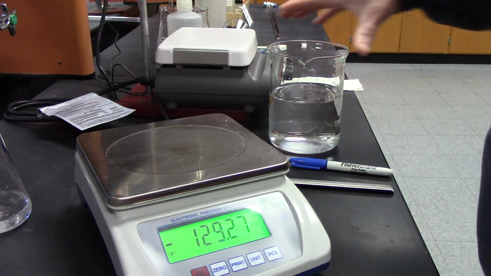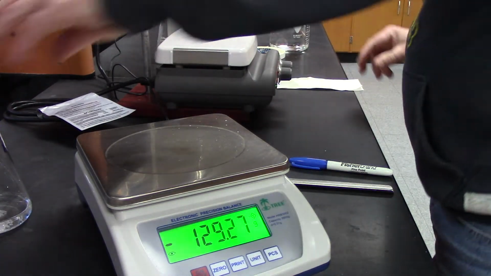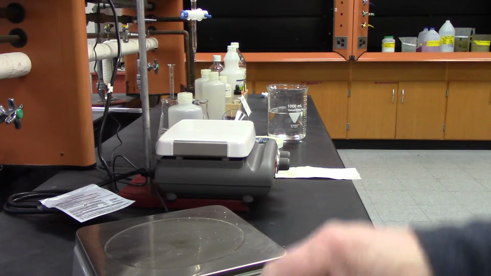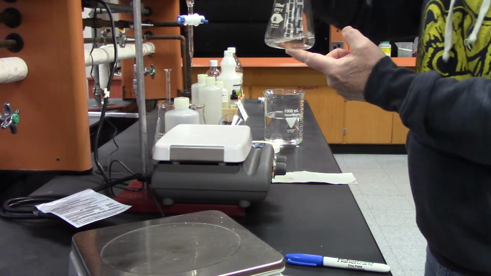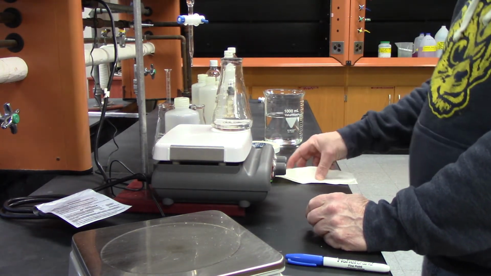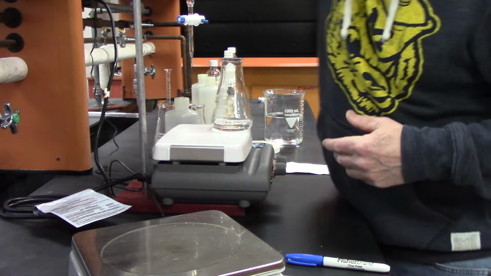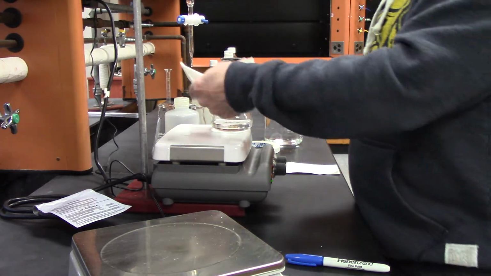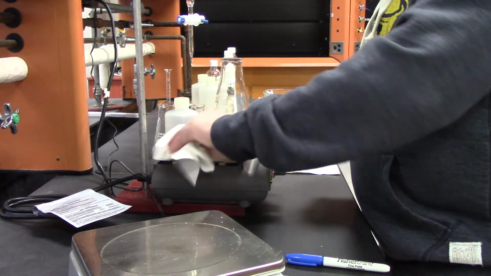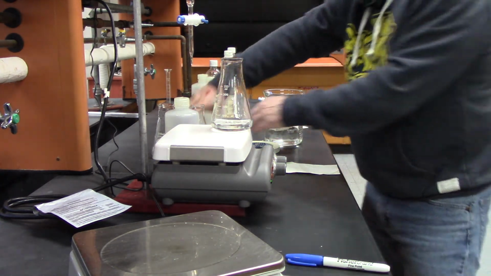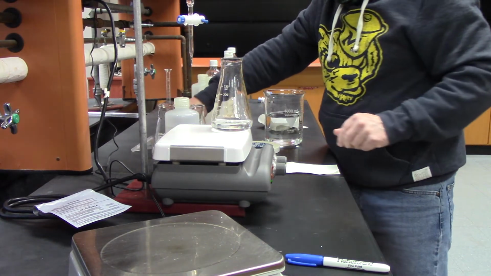All right, so now we're going to set up our experiment. We have our known quantity of our acid, and what we're going to do is add the base to it, and then figure things out. It looks like it's dripping a little bit, so I'm going to have to reread my base. The other thing I'm going to do is add a stir bar.